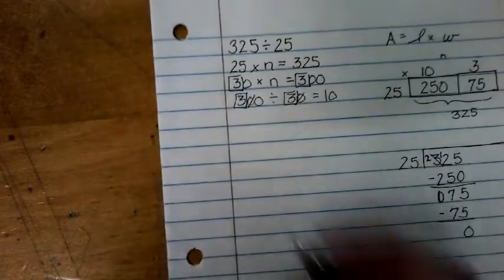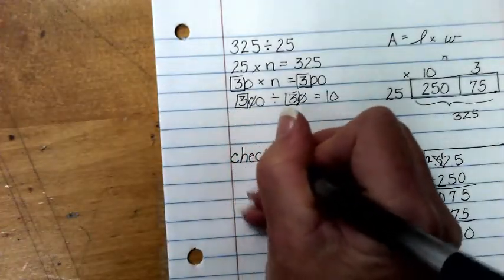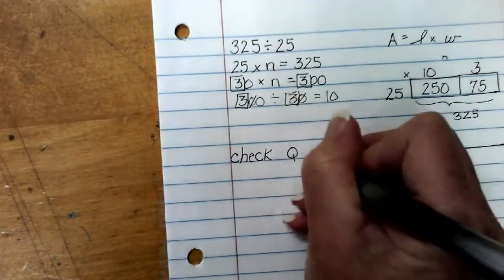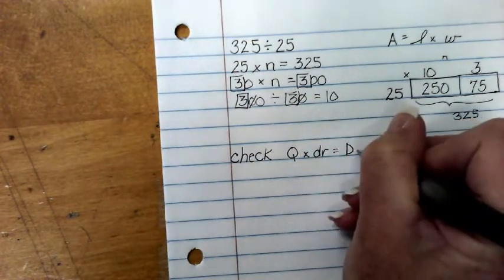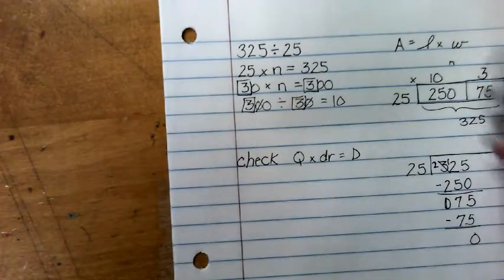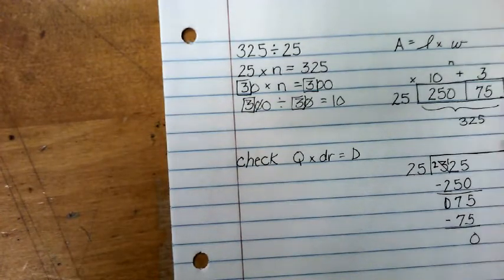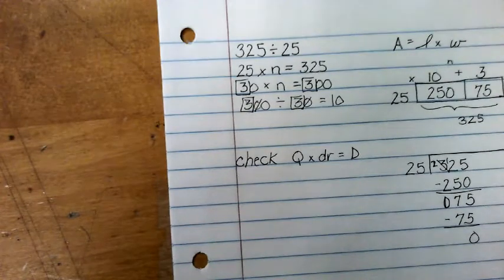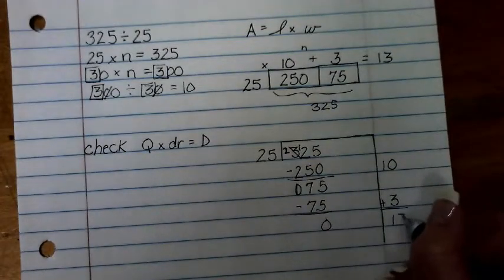We still want to do our check of our quotient times divisor equals our big old dividend. So we'll put our quotient up here, which now is 10 plus 3 is 13, or over here, we can do the same. Helps if I show you. 10 plus 3 is 13.